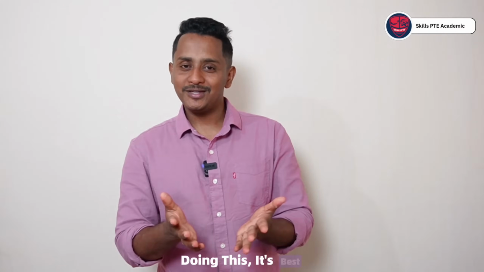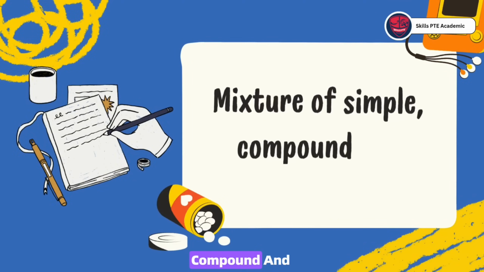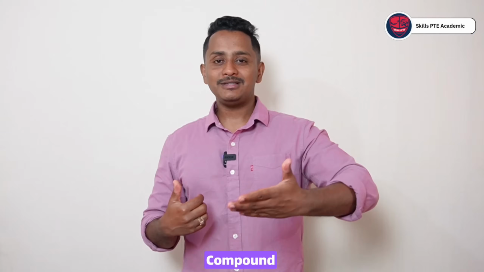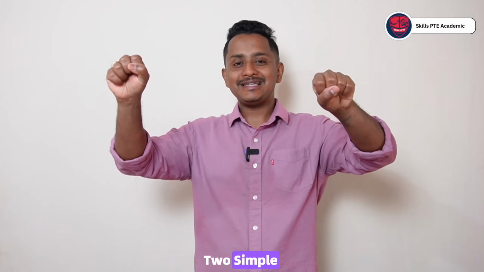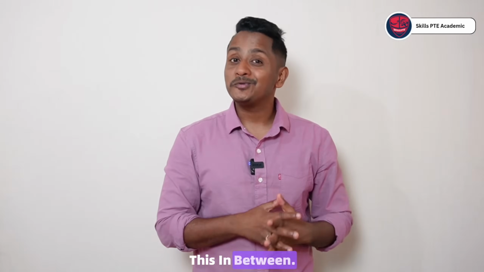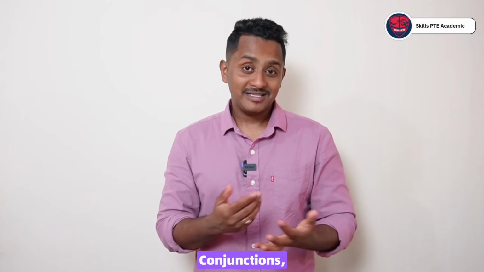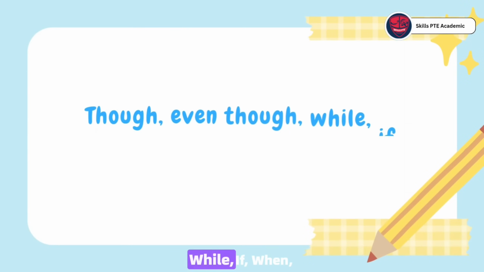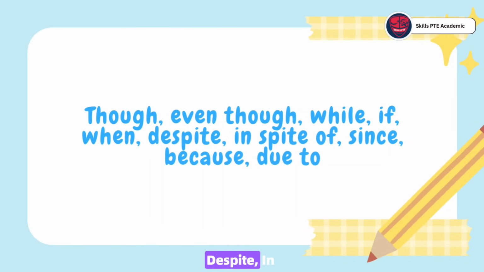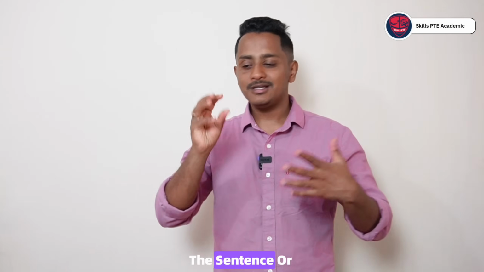Avoid doing this. It's best you write a mixture of simple, compound and complex sentences. A compound sentence is nothing but taking two simple sentences and adding a connector like but, and, for, something of this in between. For complex sentences, you can add which, where, or you can start with any subordinate conjunction, something like though, even though, while, if, when, despite, in spite of, since, because, due to. If you start the sentence with them or invoke them in the middle, it becomes a complex sentence.